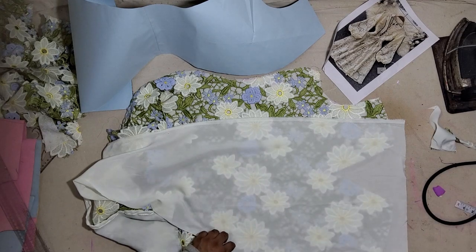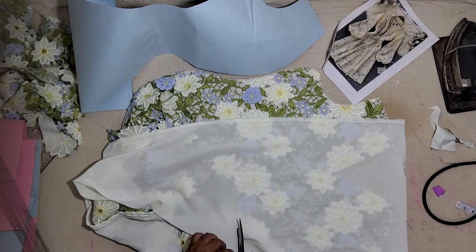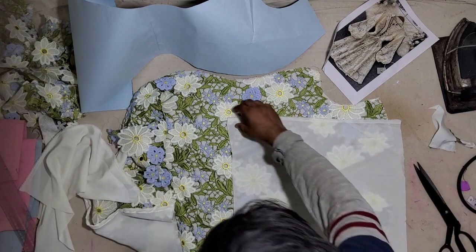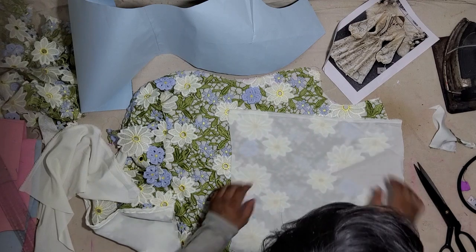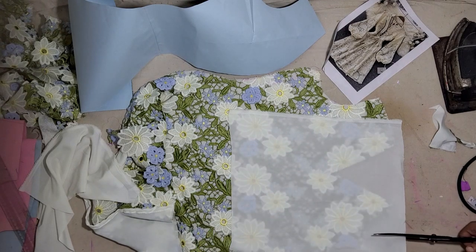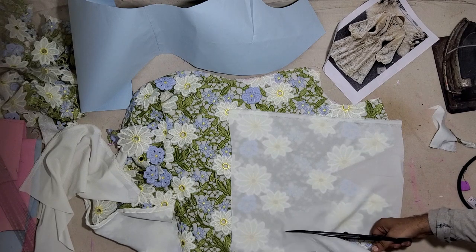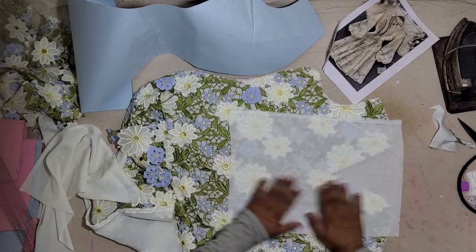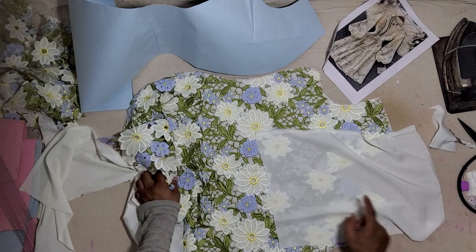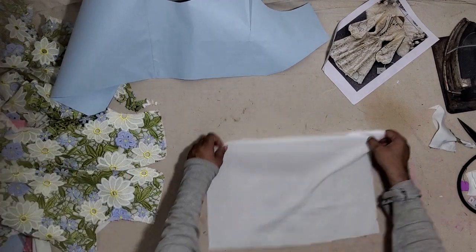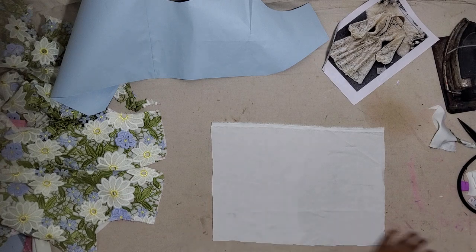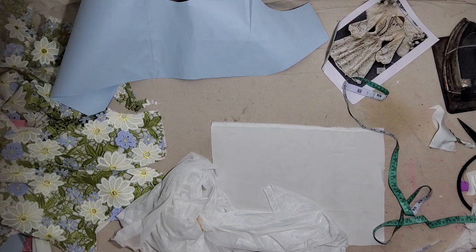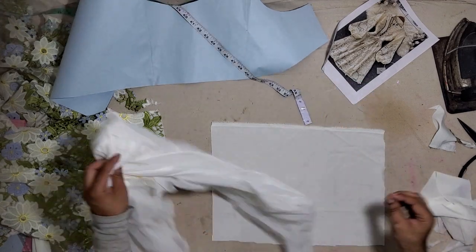So whatever fabric is required we are going to keep, and we are going to remove the rest of it. So this is the length that is required. Yep. Okay, this fabric covers all the part and I think this is fine. Now I'm going to fuse this part.